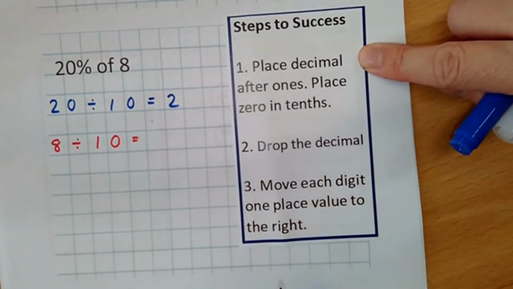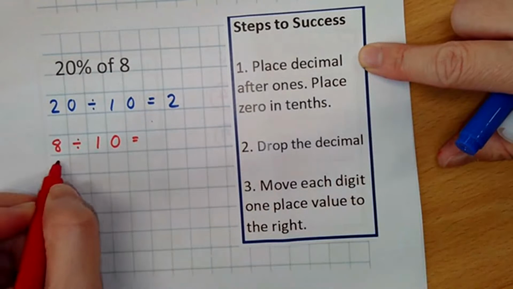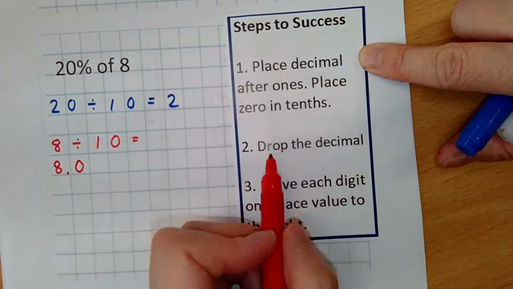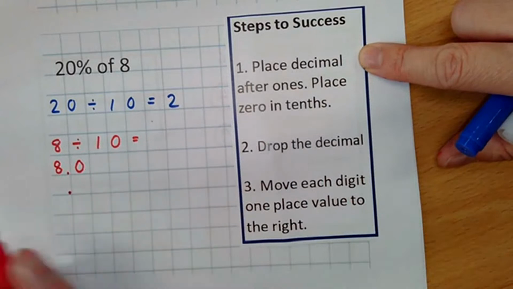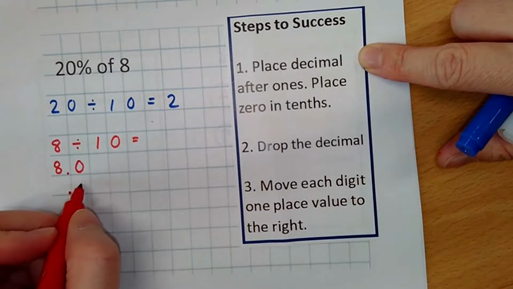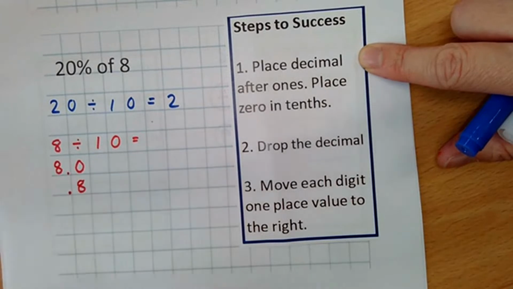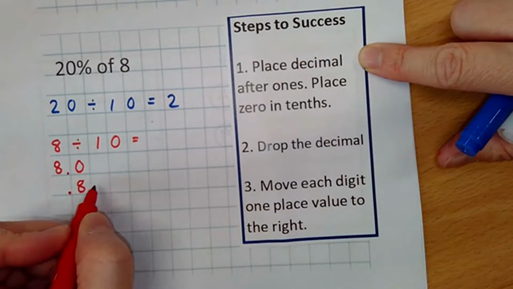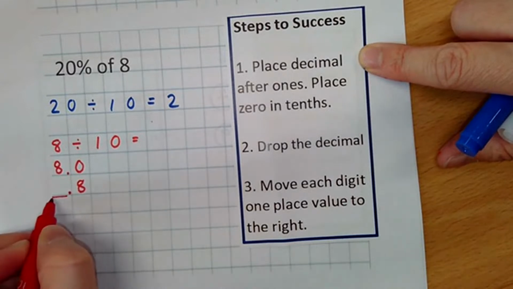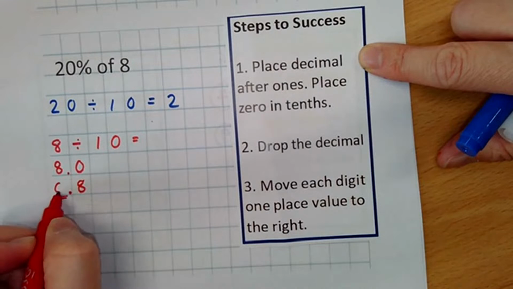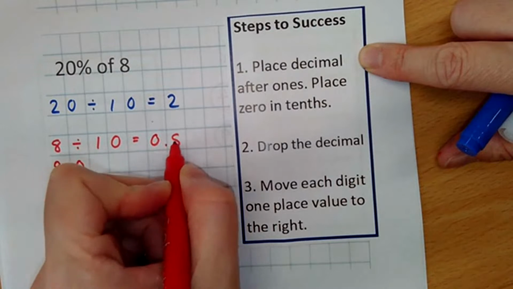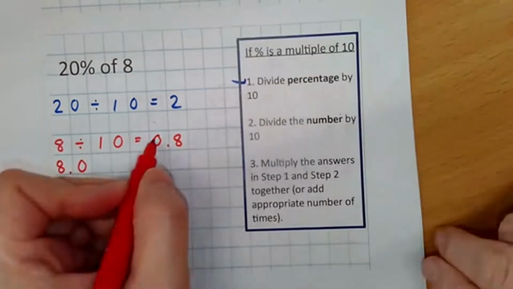We're dividing by 10. So I'm going to take my 8, put my decimal and then my 0. Then I'm going to drop my decimal, and move my digit 1 to the right. So that's 8. And I can also put a 0 here. I won't because I don't really need it, but I need to remember that in the ones I need a 0. Good. So 8 divided by 10 equals 0.8.